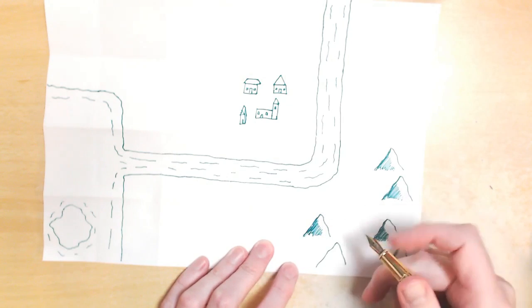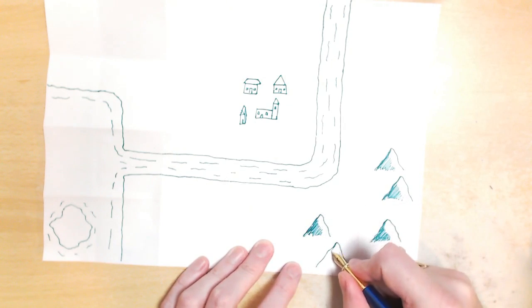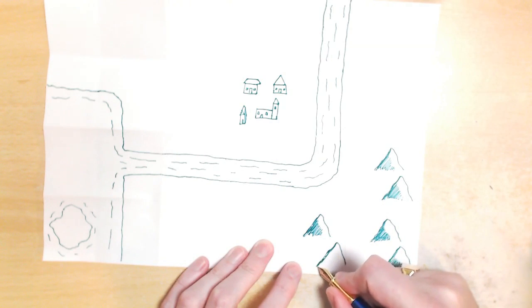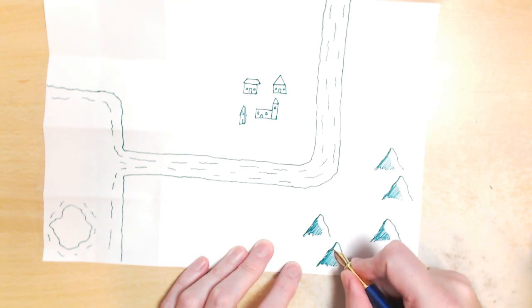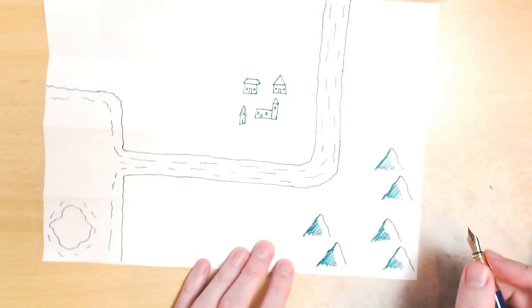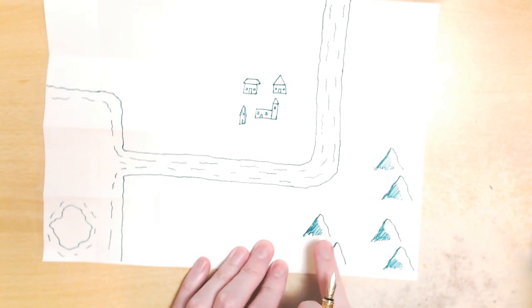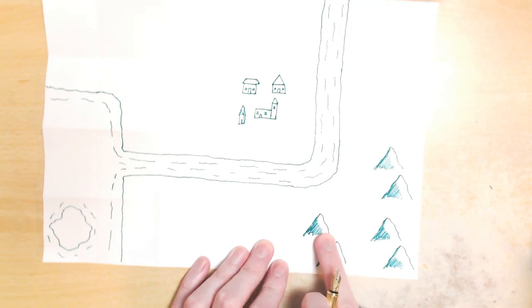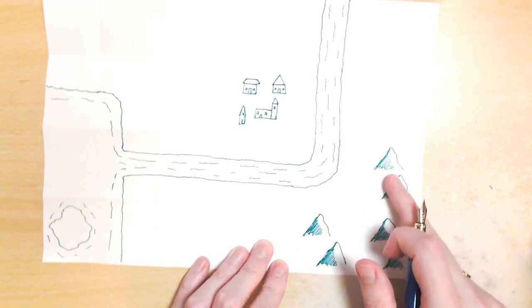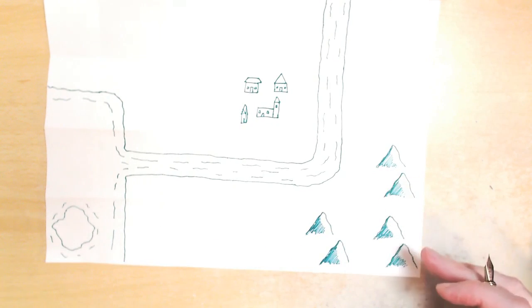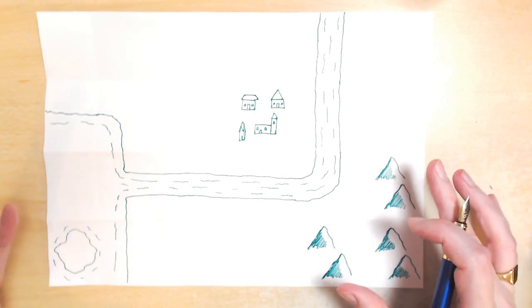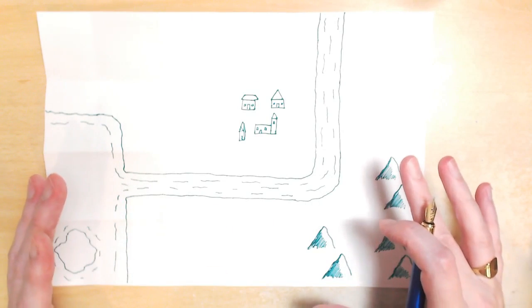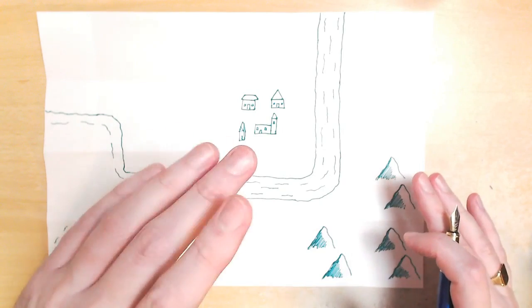So again, what is in these places? Are there monsters? Are there treasures? Are there hidden locations? Is there something on this mountain square that isn't in this mountain square, for example? But again, just to keep an eye on the broader view of things.